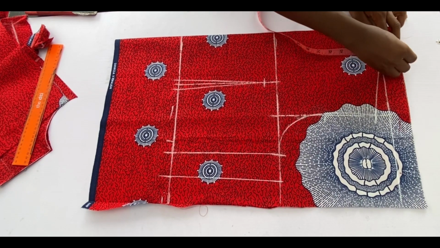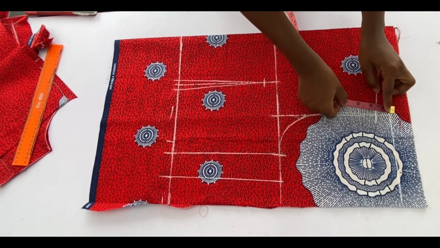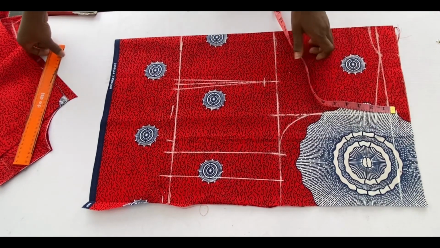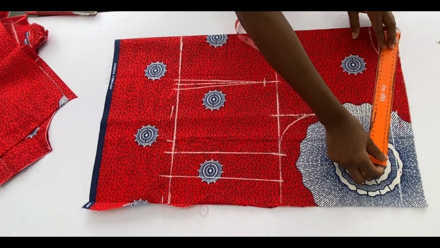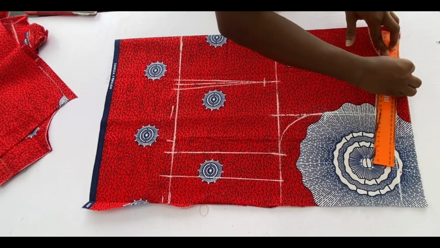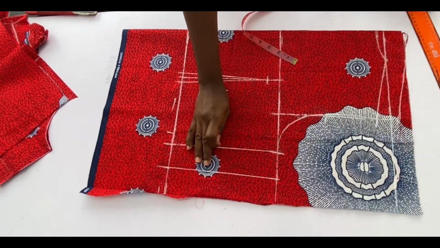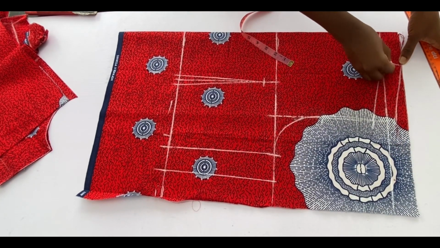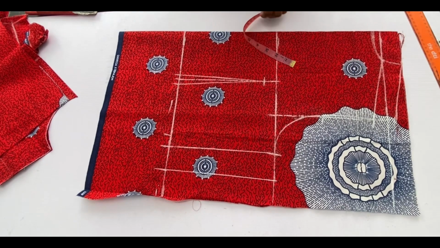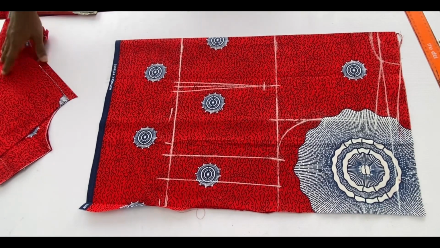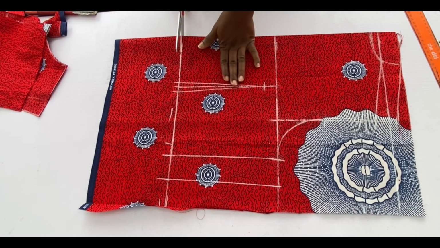The last thing I'll be doing on this back is to extend the shoulder by 1.5 inches, and that is the essence of the 1.5 inches I left at the top earlier. So I'm extending the shoulder by 1.5 inches, and I connected with a ruler. I'll cut it out now.